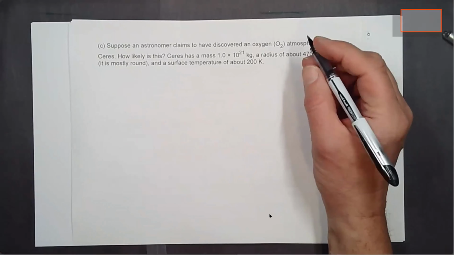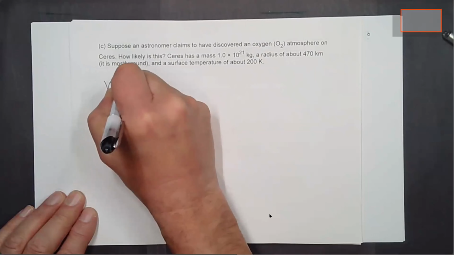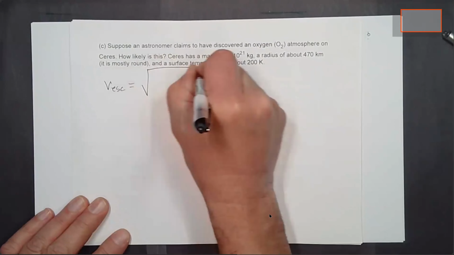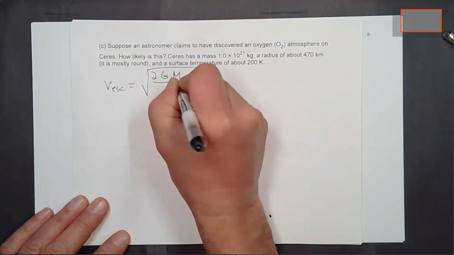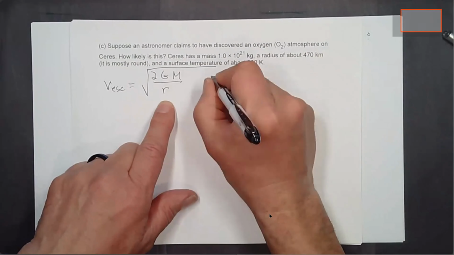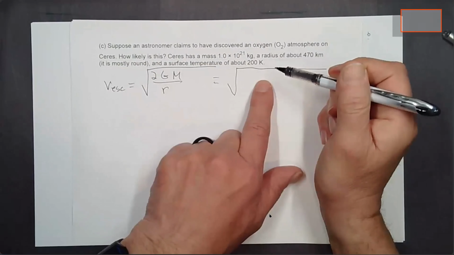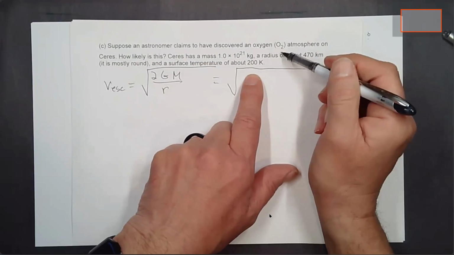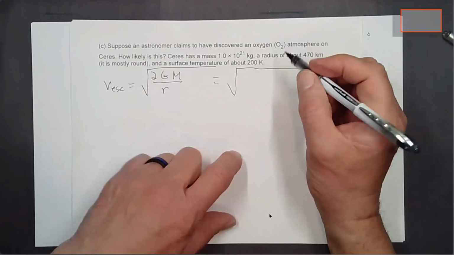Well, let's figure out the escape speed from Ceres. V escape is going to be the square root of 2 times G times the mass of Ceres divided by its radius, and this would be the escape speed from the surface. We'll just plug in the numbers and see what we get. And then we'll calculate the RMS speed for an O2 molecule at 200 Kelvin.